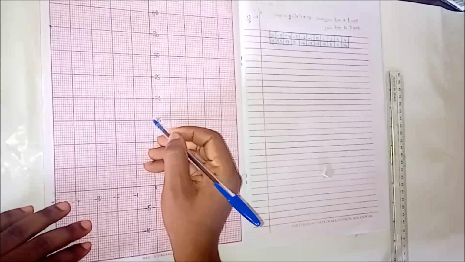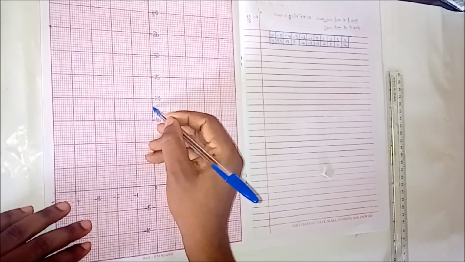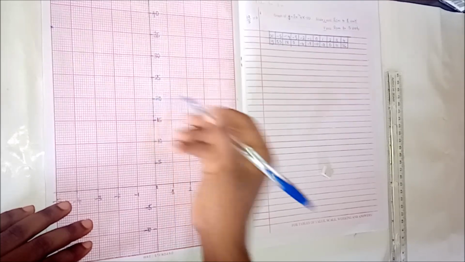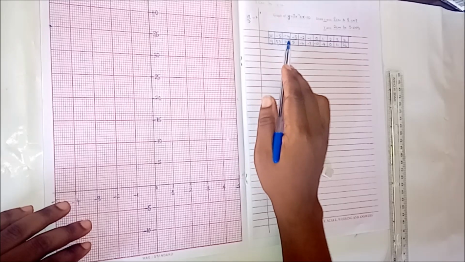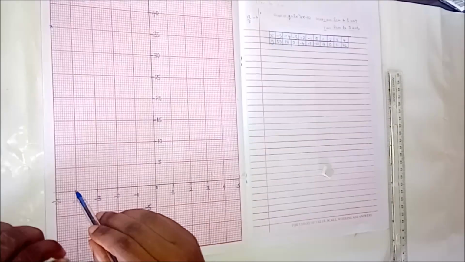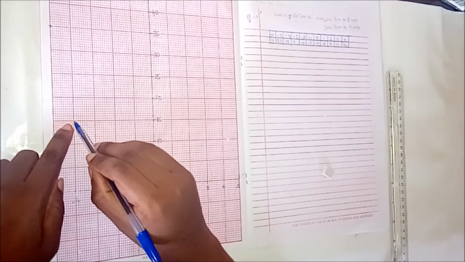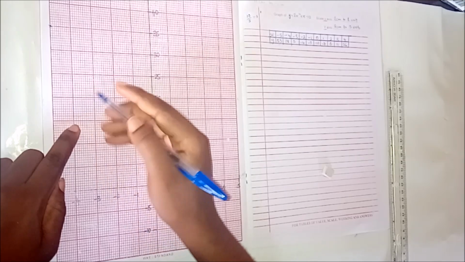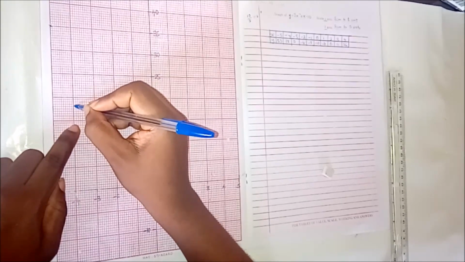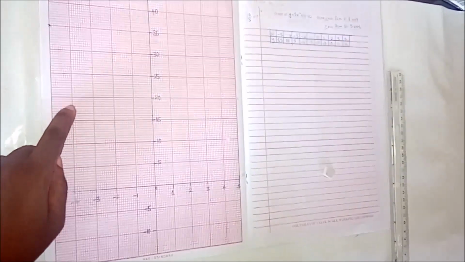That's why from here to here is 16, from here to here is 17, this is 18, this is 19, and this is 20. And our table says -4 is equal to 18. So we have here -4, and let's stress 18. From here to here is 16, 17, and 18. So 18 is here. So this is the point for 18.